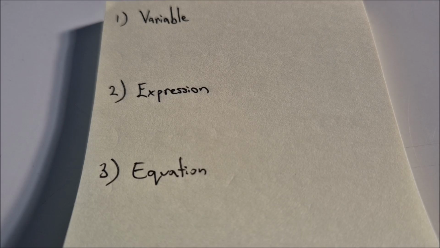In this lesson, I'm going to cover what variables, expressions, and equations are. I should have probably covered like terms before, so apologies for that.